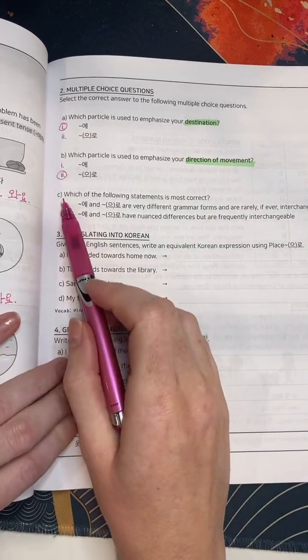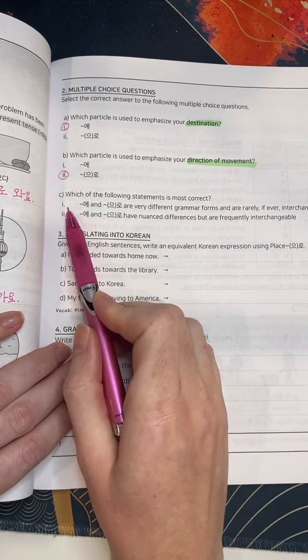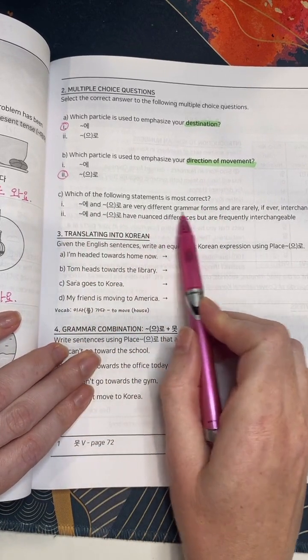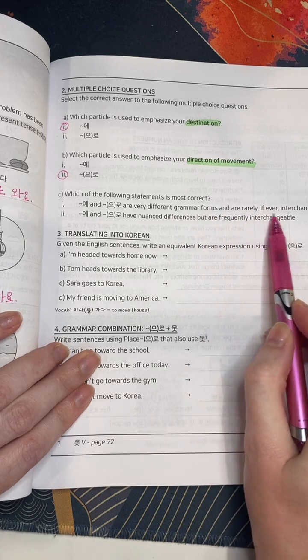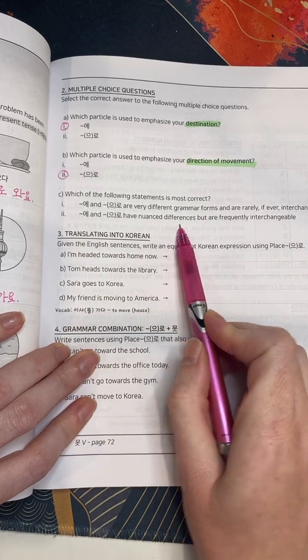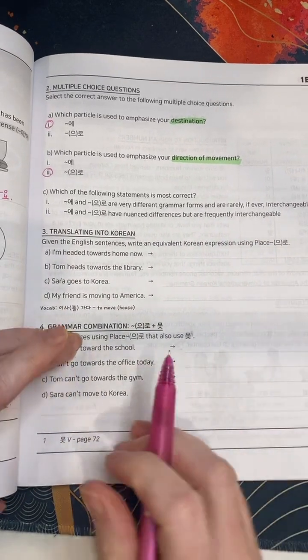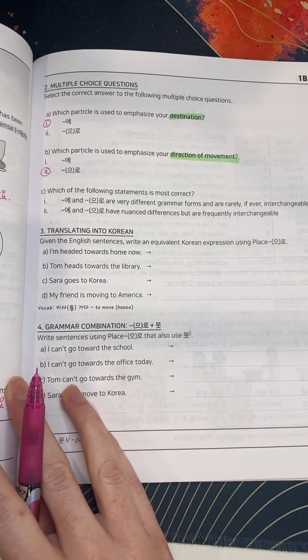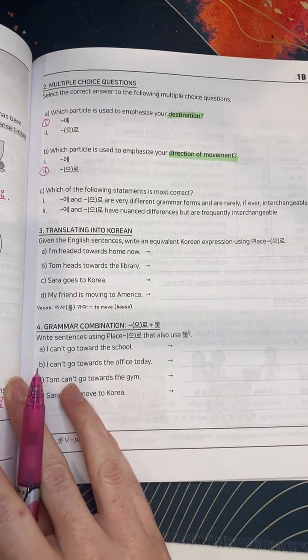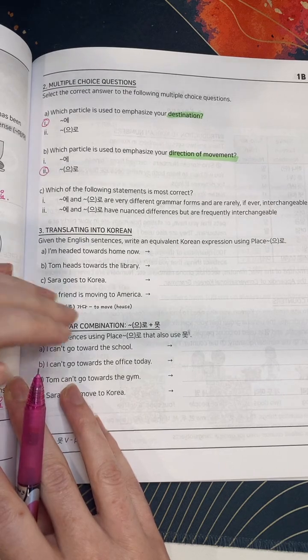Okay. Question C. Which of the following statements is most correct? 1. 에 and 으로 are very different grammar forms and are rarely, if ever, interchangeable. 2. 에 and 으로 have nuanced differences but are frequently interchangeable. So which one do you think is most correct? Are they really different and you can never interchange them? Or, they have slight differences but they are frequently interchangeable?